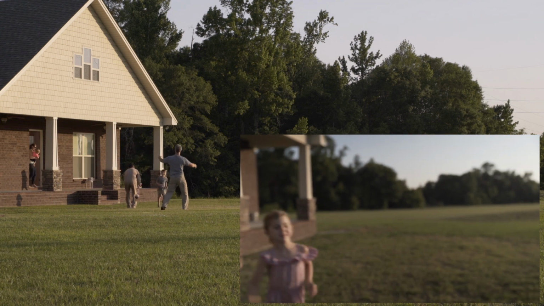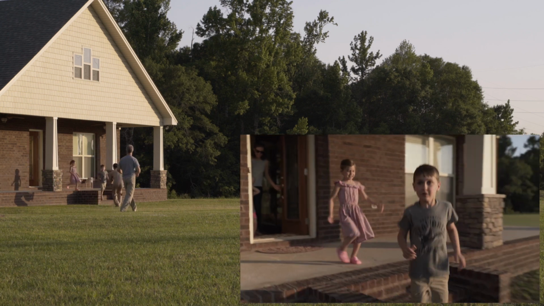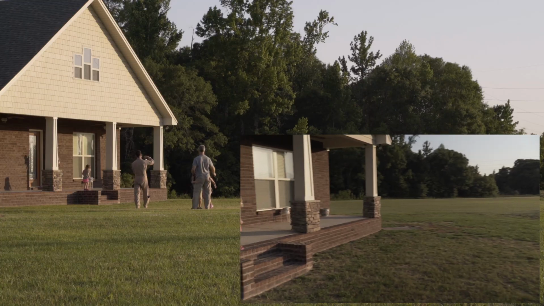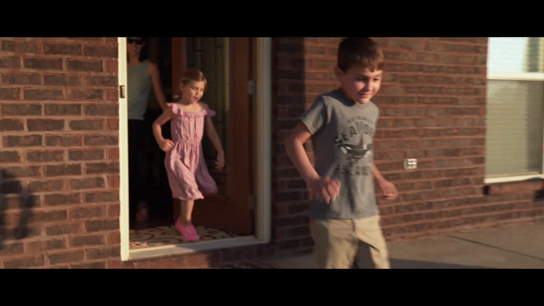And you can see as well here I had my dad in the background, so they had something to run towards and look at rather than just looking into the camera as they're running by. And here's what the final shot looked like in the film.